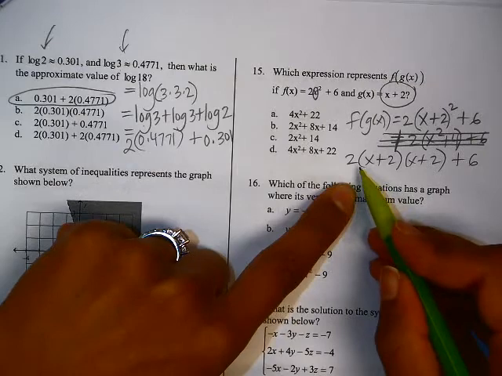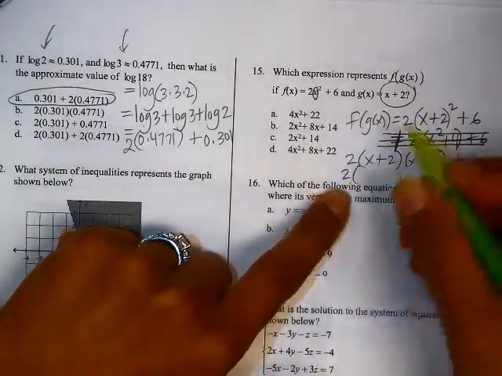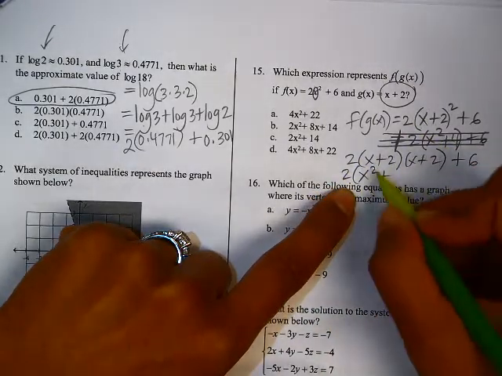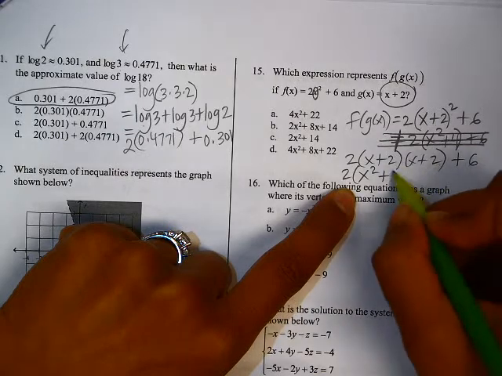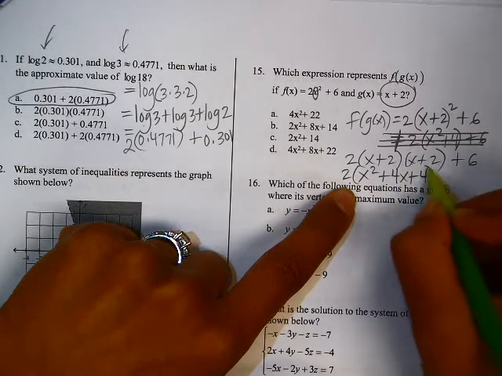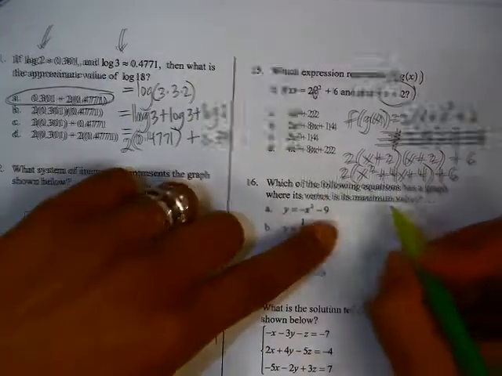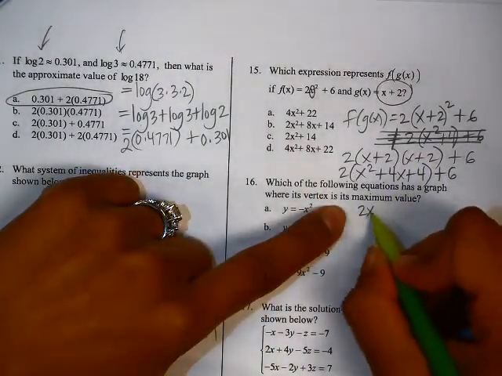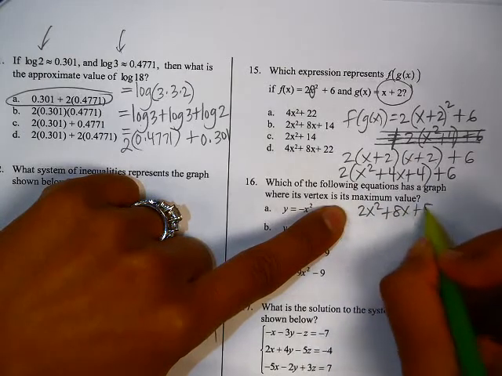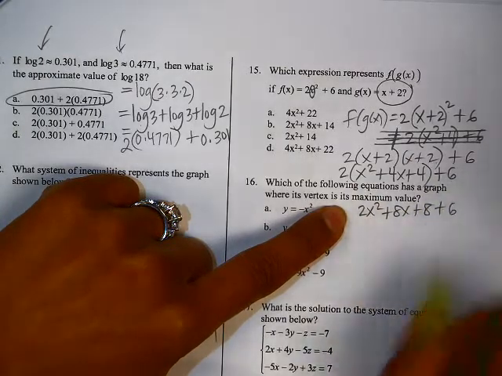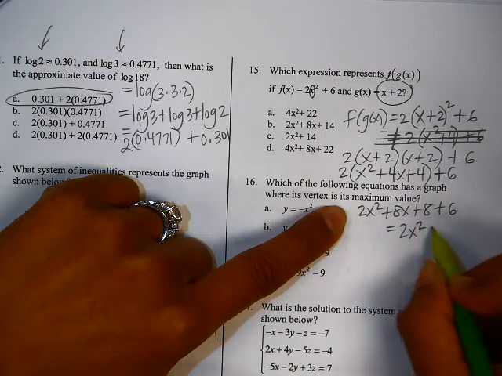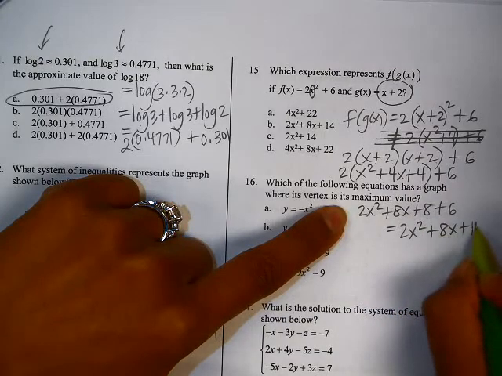So evaluating this, we get 2 times x squared plus 2x plus 2x plus 4, or x squared plus 4x plus 4, plus 6. We can now distribute the 2, which gives us 2x squared plus 8x plus 8. And don't forget that 6, combining like terms, gives us 2x squared plus 8x plus 14.